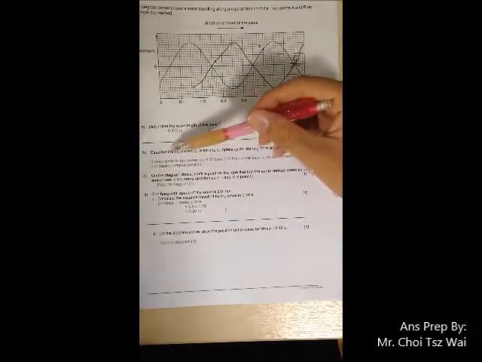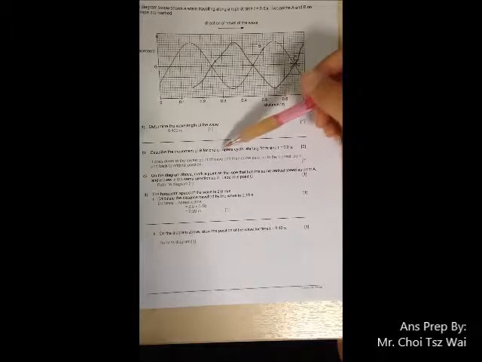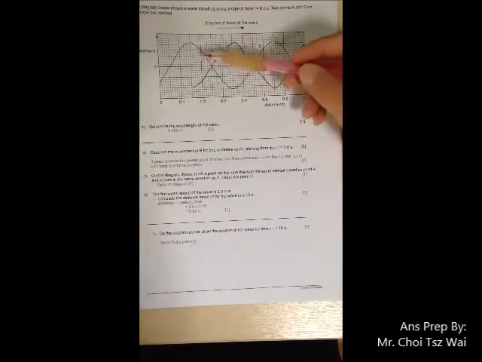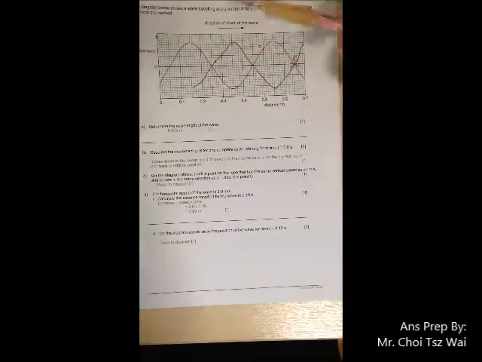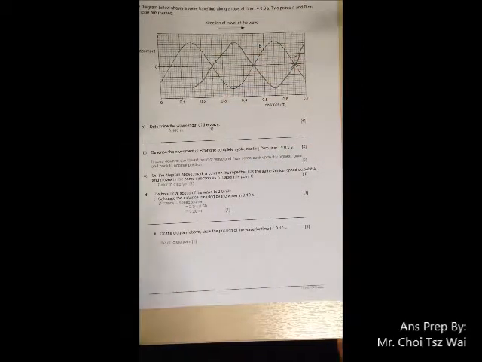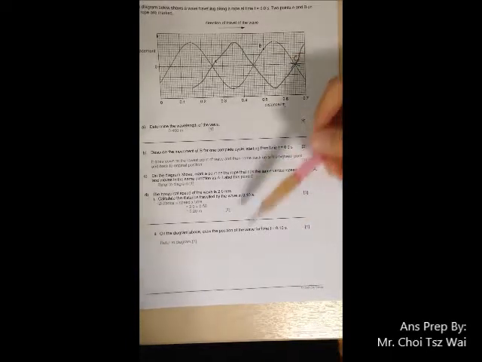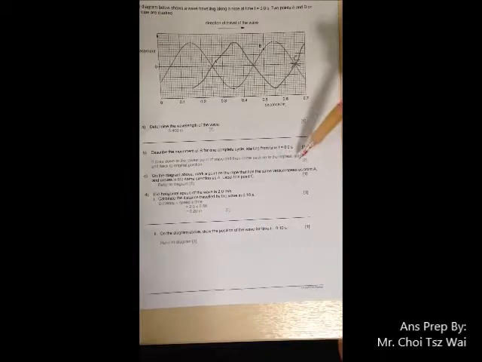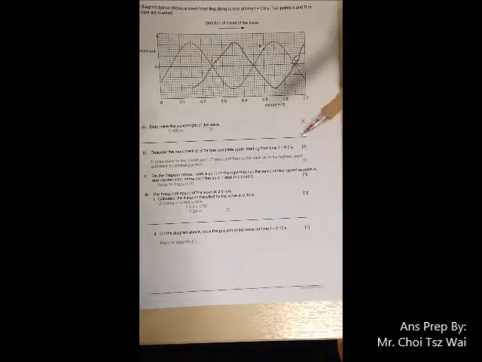Describe the movement of B for one complete circle. So remember, your particle on the wave is actually moving up and down and not left and right. So you can either use up, down, or use lowest point, highest point, original position to describe the movement of B.